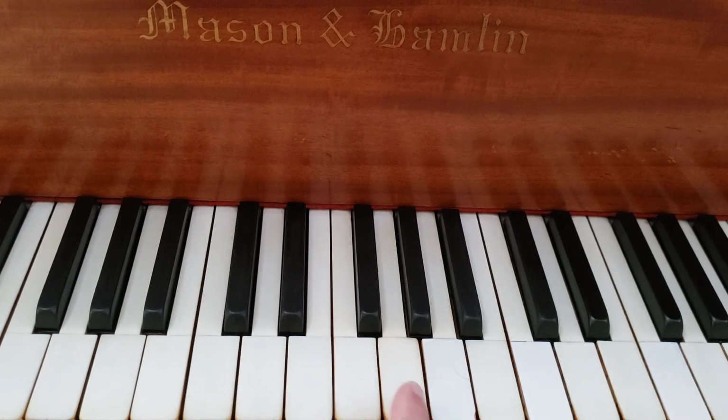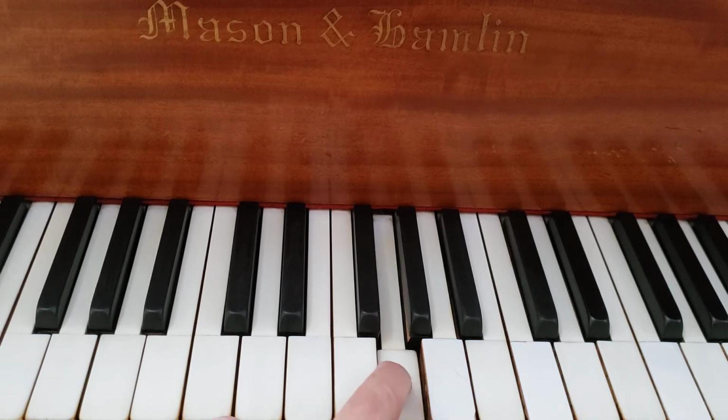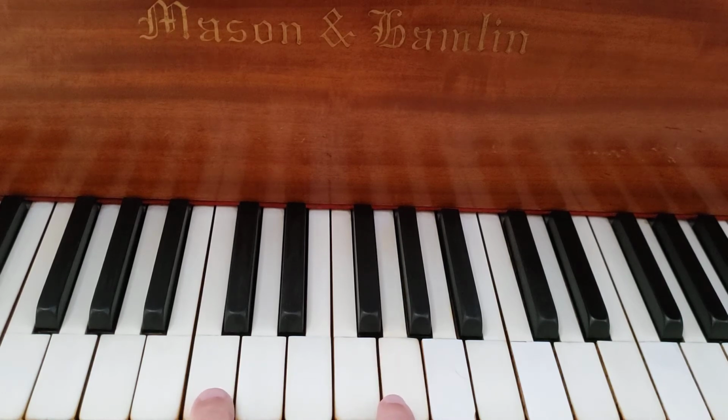Let's say I want to play from G. C, D, E, F, G. Well, I'm going up 5 steps. C, D, E, F, G. 5. Why am I going up 5? C to G, they're very closely related, even though they're 5 steps away. They look like they're far away, but they're very closely related in sound.